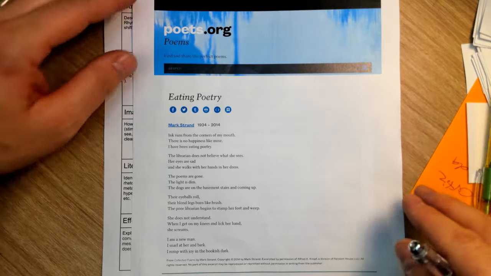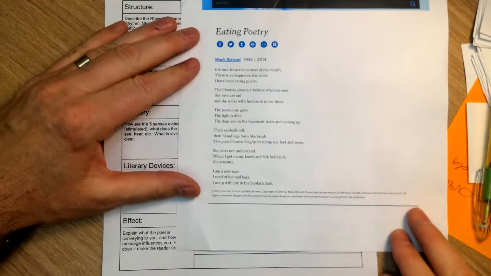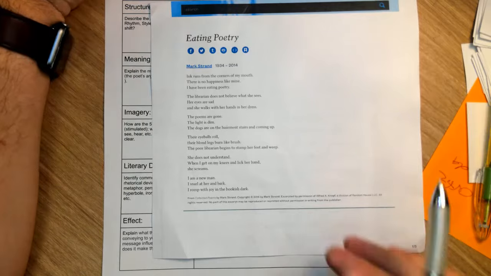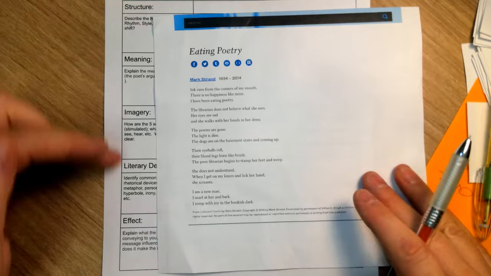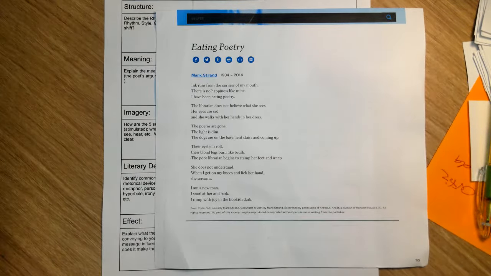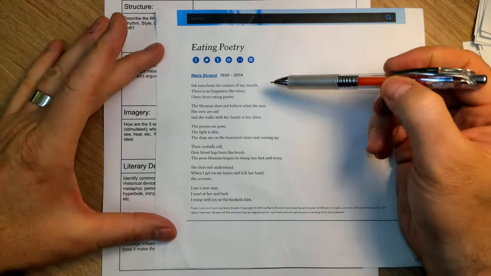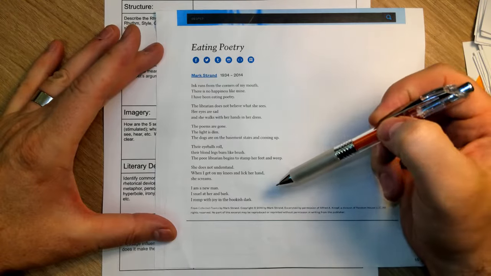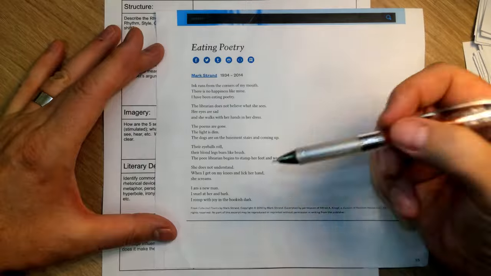And I'm going to go ahead and fold this back so it doesn't take as much space. All right. So this is our poem, and we're going to use this method to analyze it. So the first thing we look at is the structure of the poem. And for the structure, you usually don't even need to read the poem. You can really just look at it, kind of glance at it. And what we're looking for is how the poem is built. So literally like the architecture of the poem.